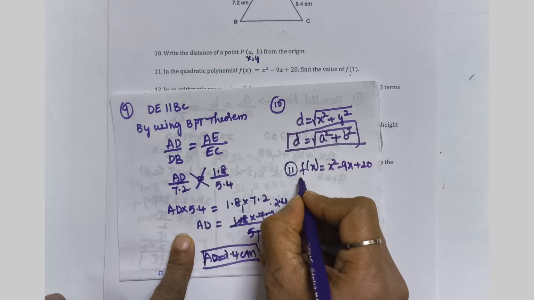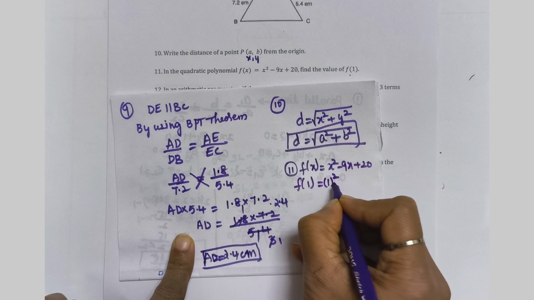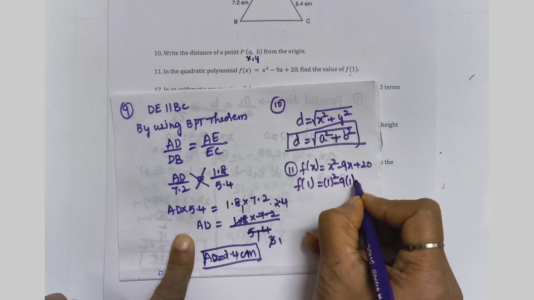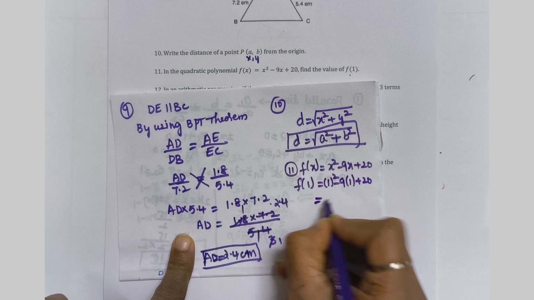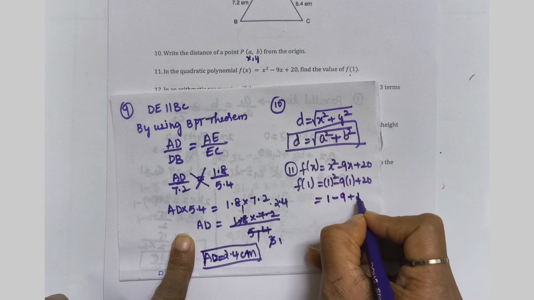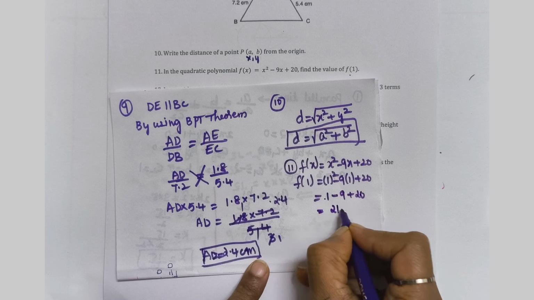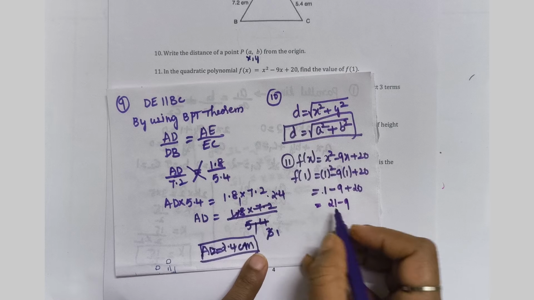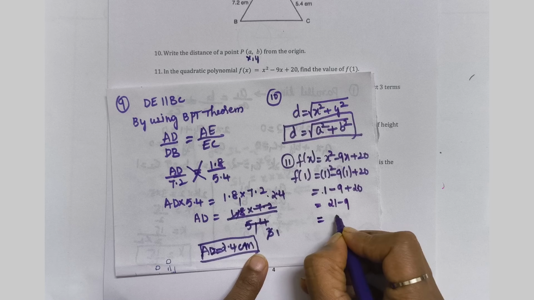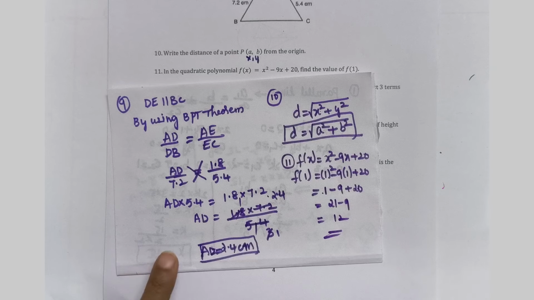We will find f of 1. Write 1 in place of x: 1 squared minus 9 into 1 plus 20. Simplify: 1 squared means 1, minus 9 ones are 9, plus 20. See here, this is plus and this is also plus, so you get 21 minus 9. 21 minus 9 means 12 is the answer. So f of 1 is equal to 12.